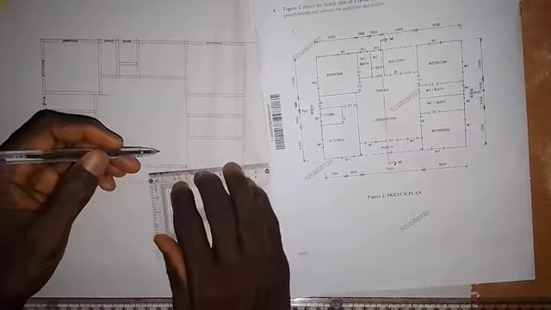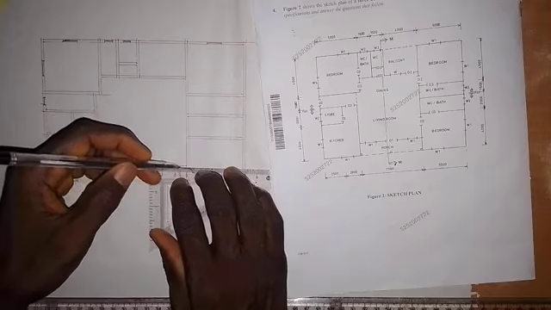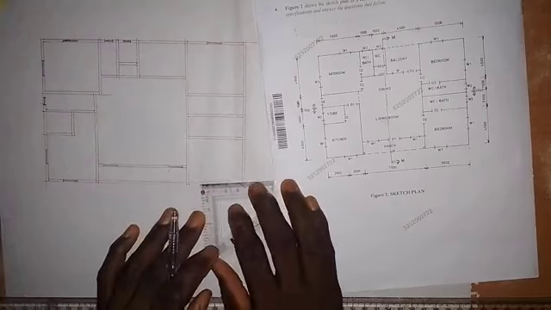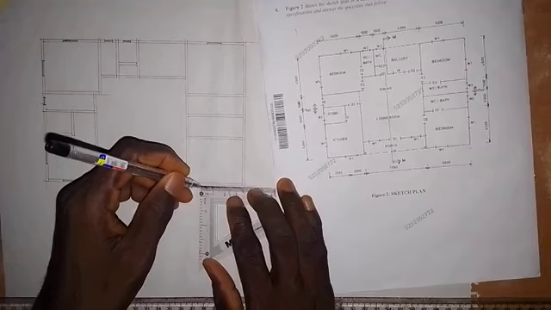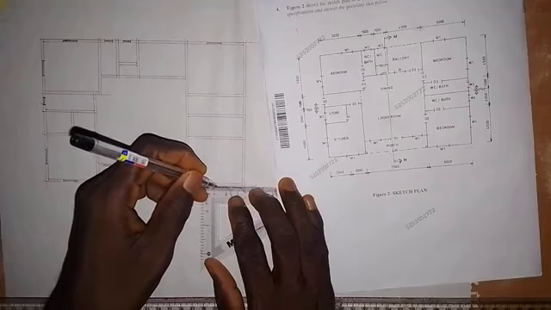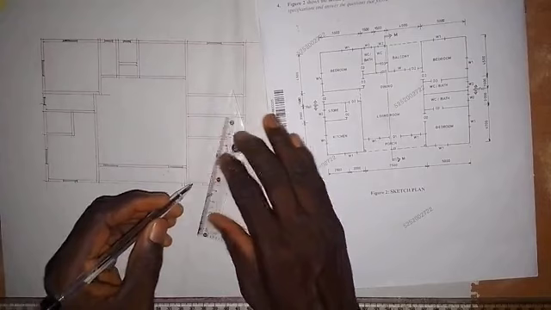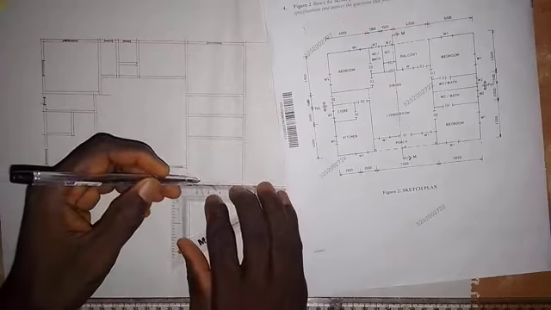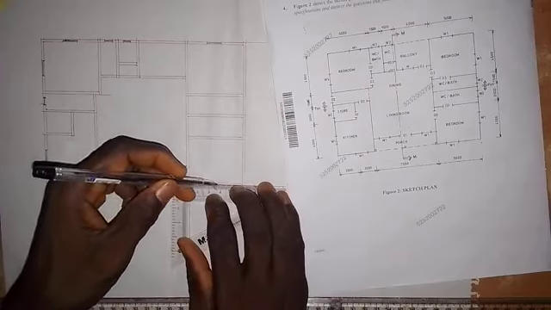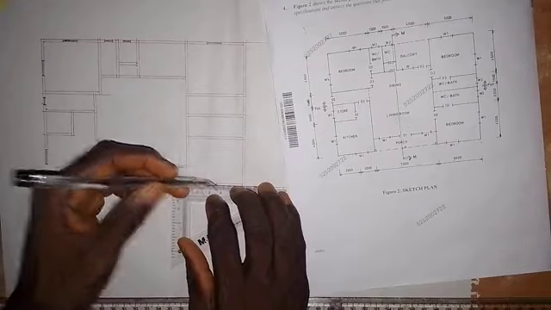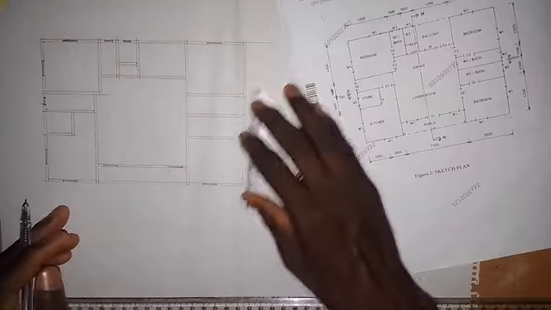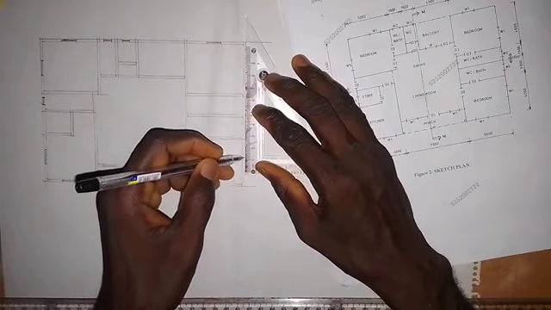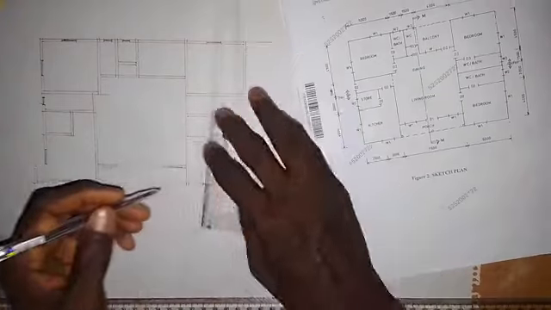So I'm going to draw two lines within this space here. Alright, so we have fixed that window. So we also have one W1 here, and then we have this. So we are going to fix this window within this space. So draw two lines in this space here, like this. Okay, so we have fixed the window there. We also have one W1 here, 12 millimeters from here to here.